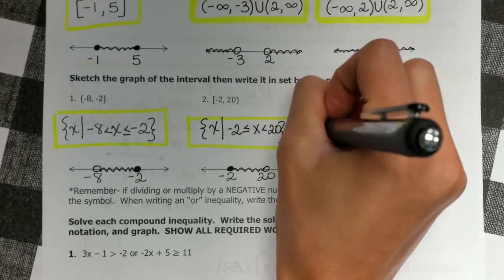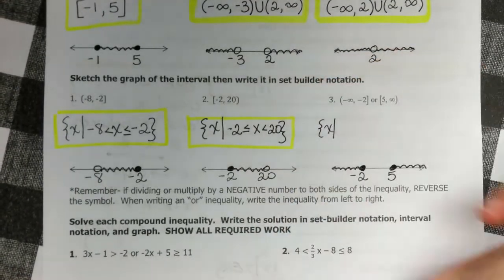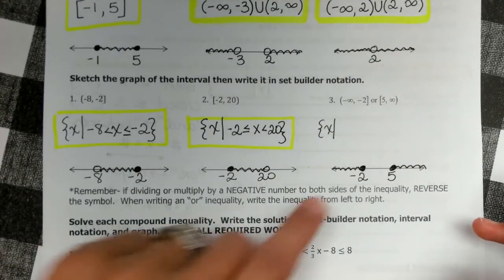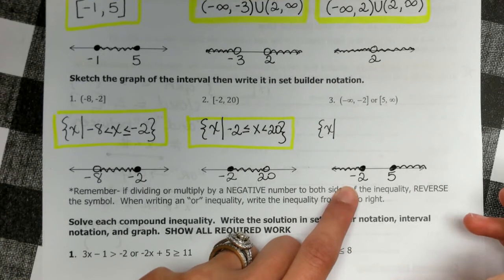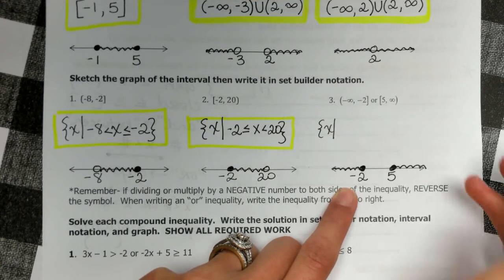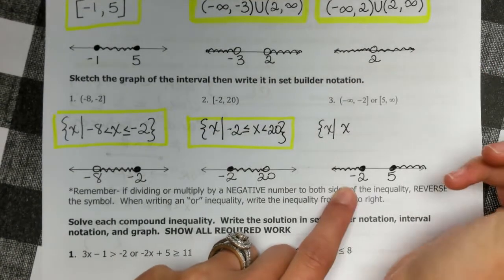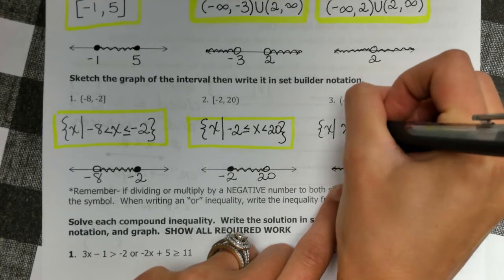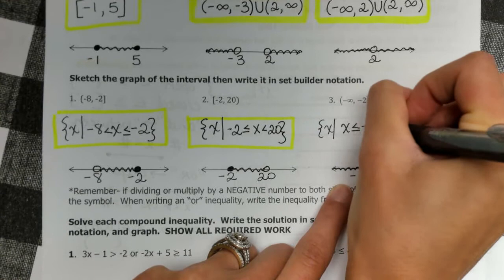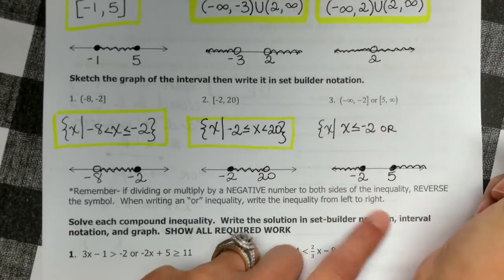So then my set builder notation, what is going to express this left portion of the graph? X is what? Less than or equal to -2, or X is what?